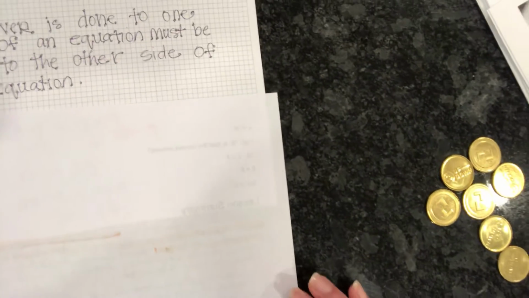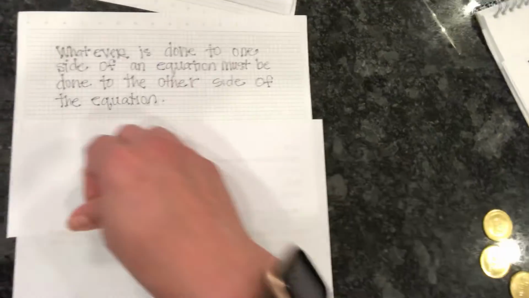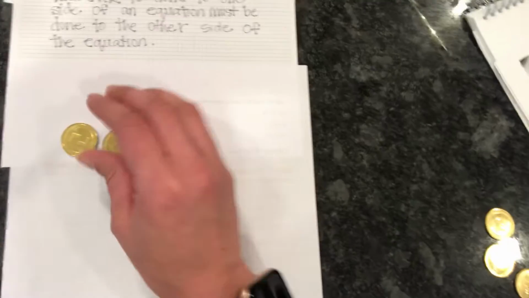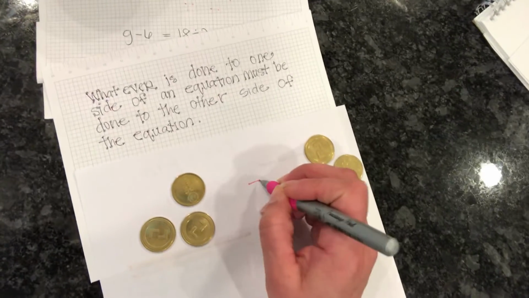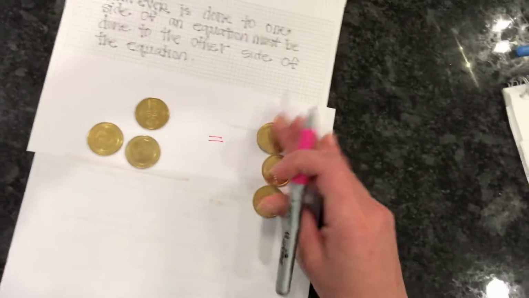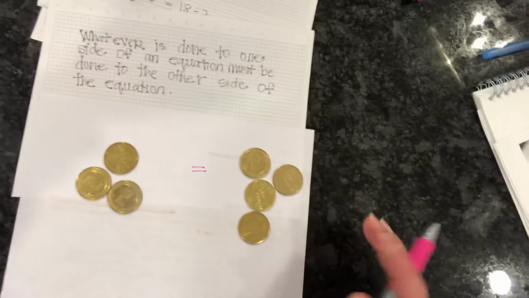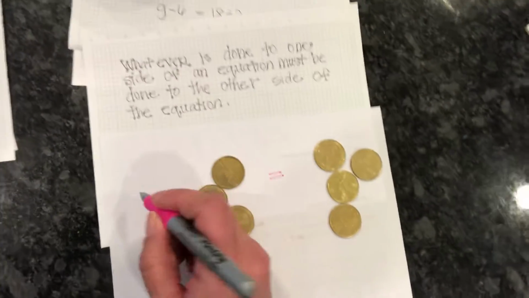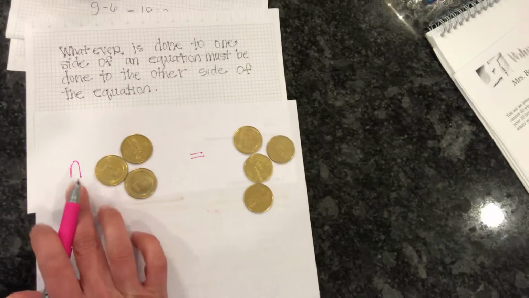We have another example that is here. First I want to show you just with coins. So if we had 3 coins here, and we had 4 more coins here, and the only thing we knew about these coins is that they were equal to each other. Well, right now they're not equal, because there's 4 on this side and there's 3 on this side. Doesn't quite seem fair. So we need to figure out what number N stands for.